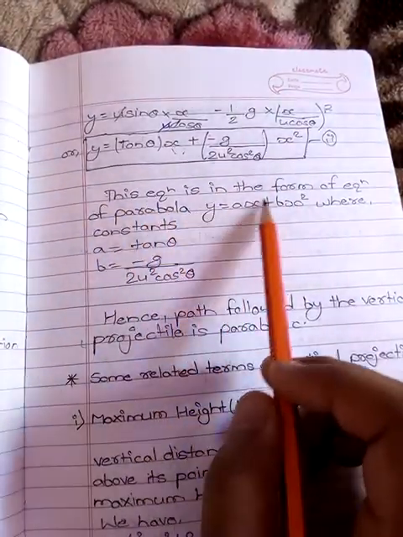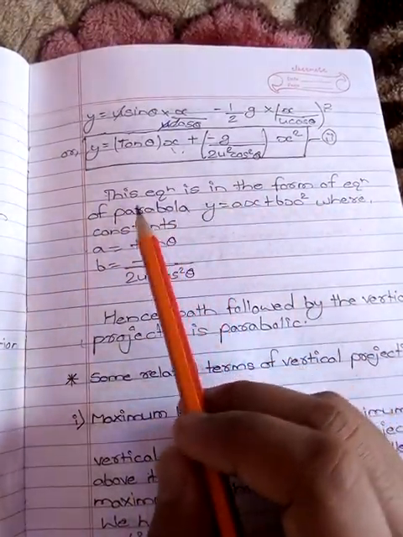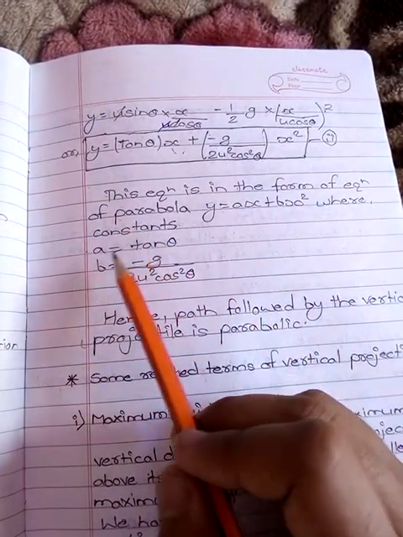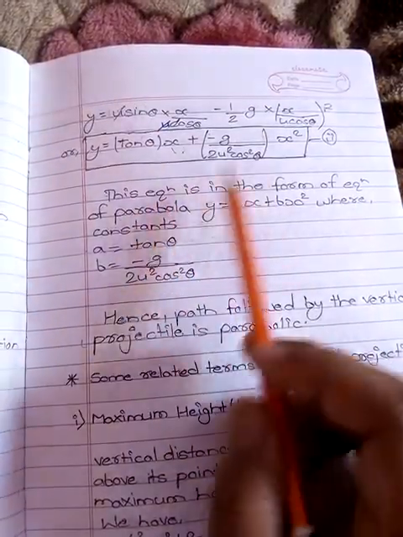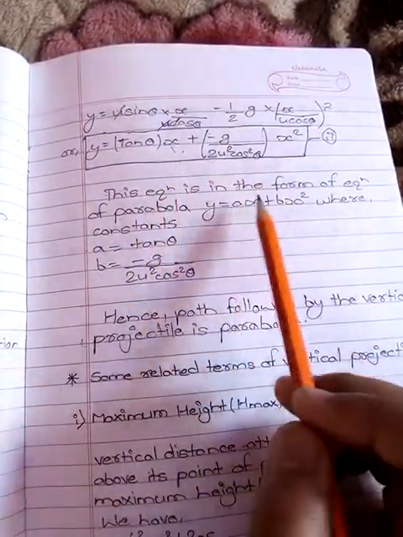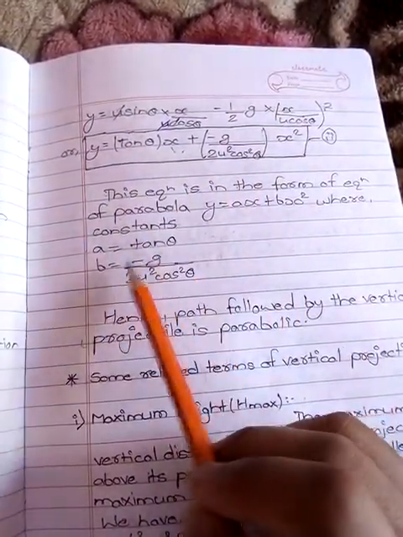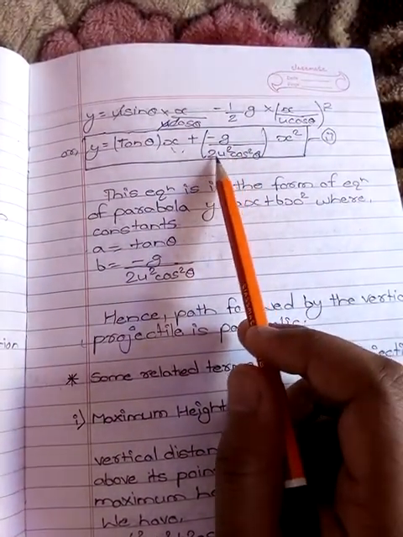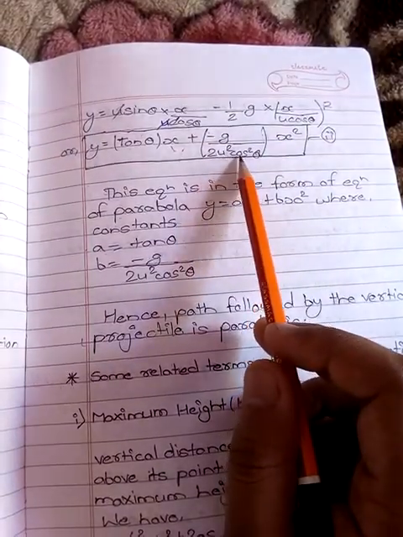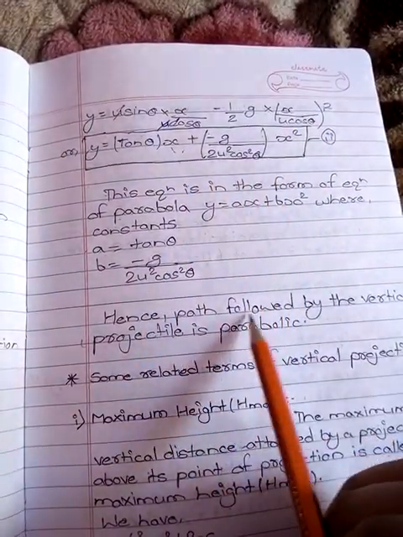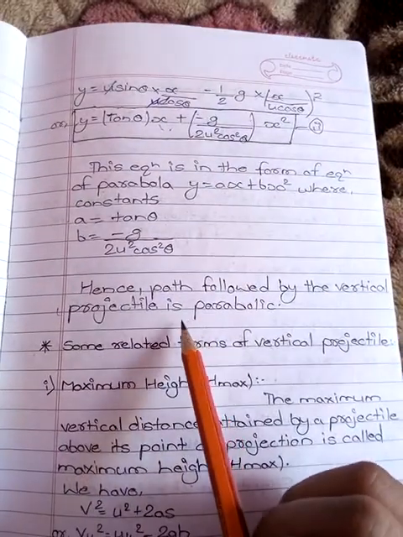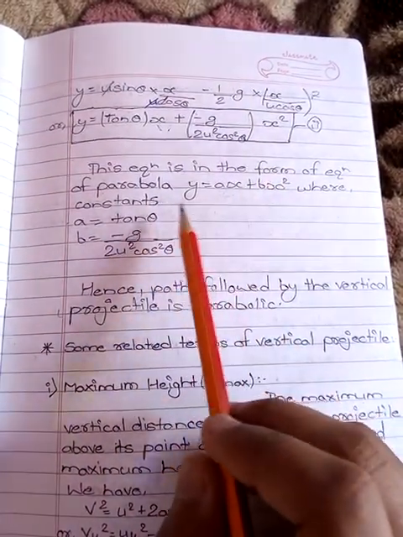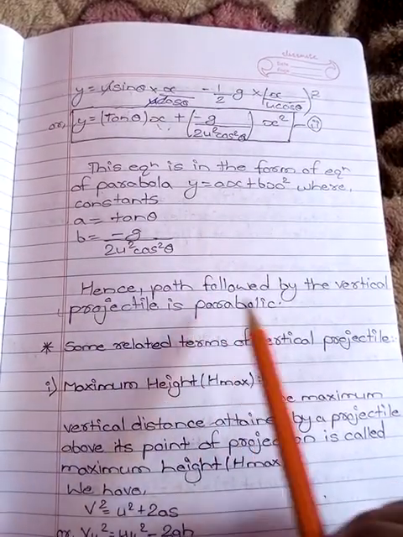Since this equation is in the form of the equation of a parabola, where the equation of a parabola is y is equal to ax plus b x square, and we are comparing this with this, a will be tan theta, b will be minus g upon 2u square cos square theta. Hence the path followed by the projectile is parabolic.